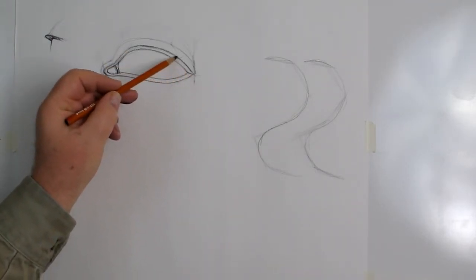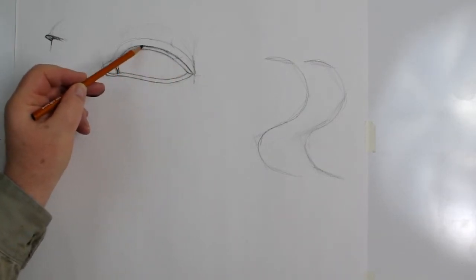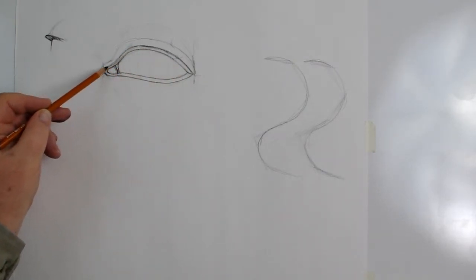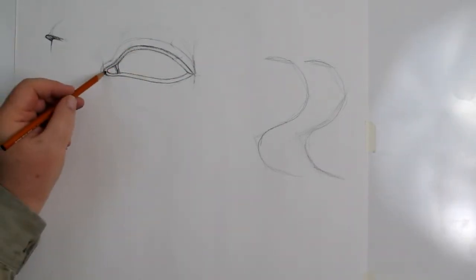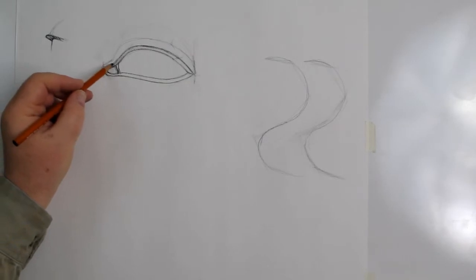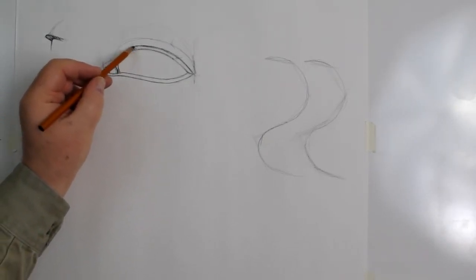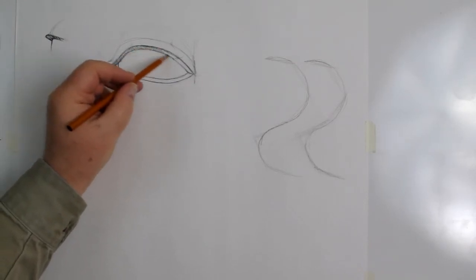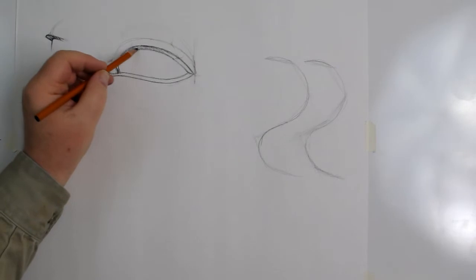So again, this right here. So now we're going to actually add, or maybe we should talk about this a little bit more, that this actually is in shadow normally. So let's go ahead and put a tone or a shadow on that. Because again, most of the time we can't see this unless we look really, really closely, because this is in shadow.